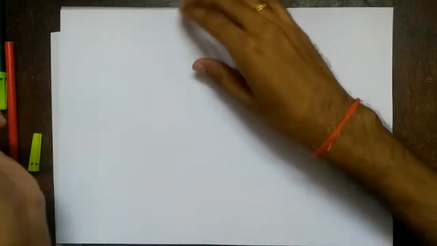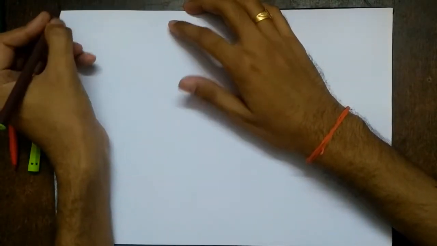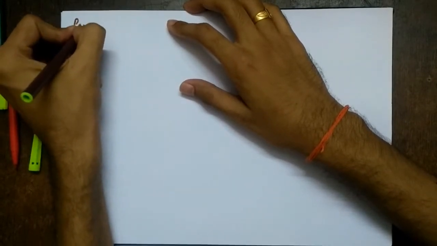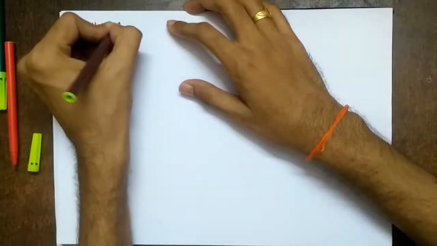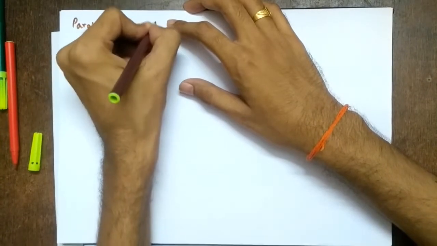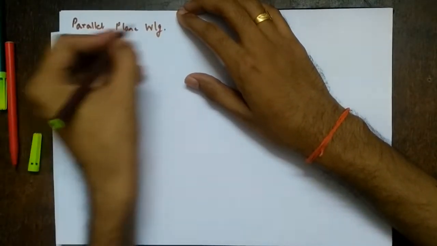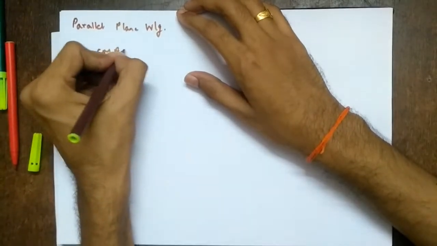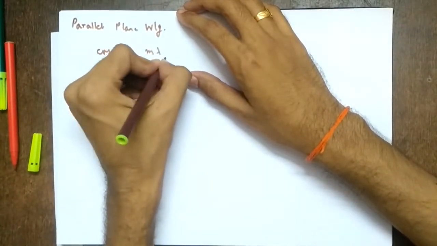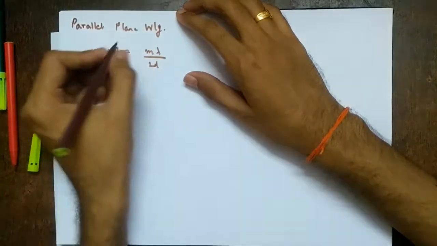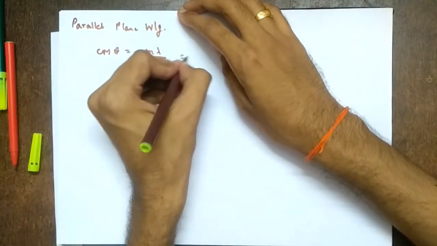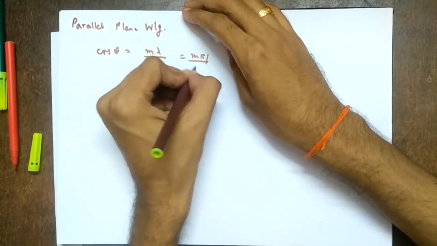Okay, so last week we had started with the module called waveguides. So first we started with which type of waveguide? It was the parallel plane waveguide, right? And we studied that there is a term cos theta equals m lambda by 2d. I'm not sure of the formula. It might be m pi by beta d.